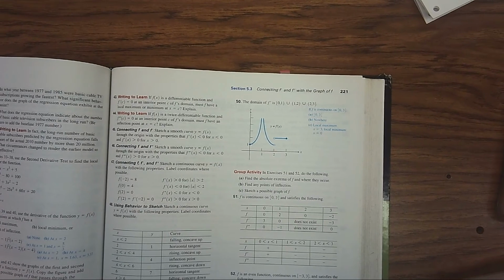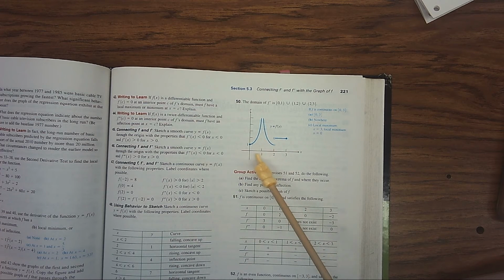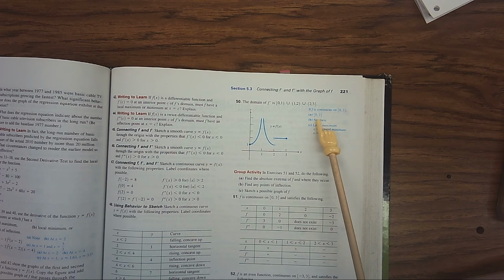Back to number 50. This is the graph of f prime. It says on the bottom right here that for 49, right above that, it says that f is always continuous, even at those points where f prime doesn't exist. Part A says, where is f increasing? f increases where f prime is positive. This graph of the derivative is always above the x-axis, so the answer is from 0 to 3.